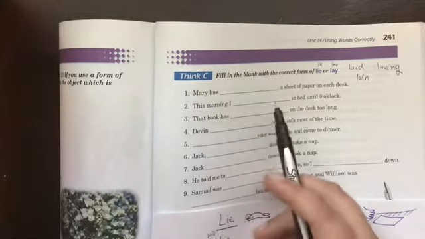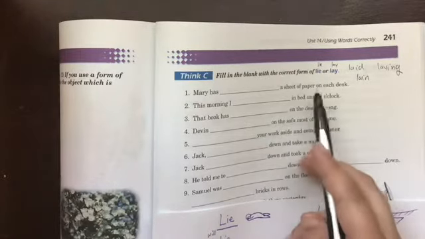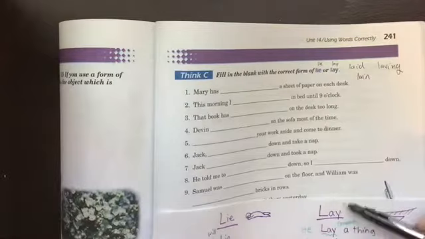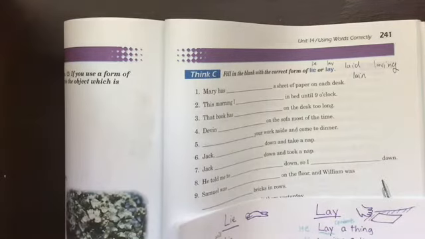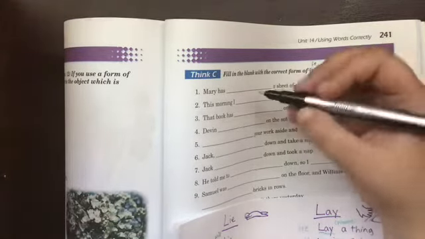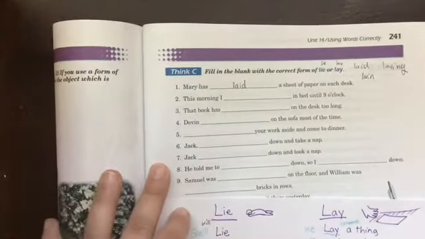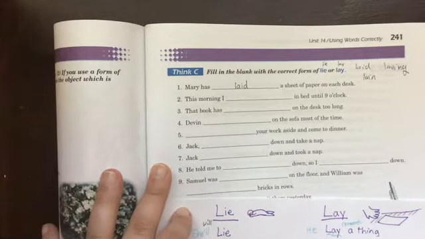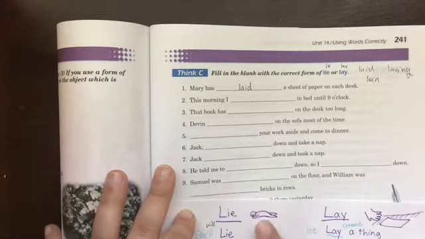Mary has blank a sheet of paper on each desk. So if we're talking about a sheet of paper, we're using one of these forms of lay. And we're using the word has in here. Whenever we have a has, we're going to use this last one, has laid a thing down. So we say Mary has L-A-I-D, laid. Next, this morning I blank in bed until 9 o'clock. So it's talking about laying yourself down. You're actually lying down like that. So which one do we use?